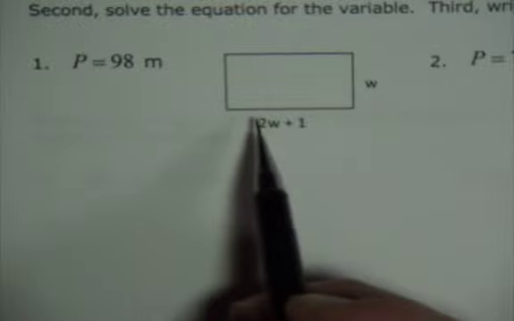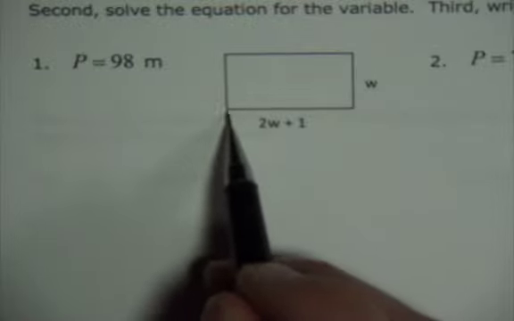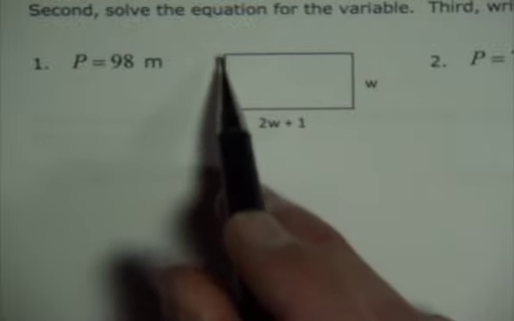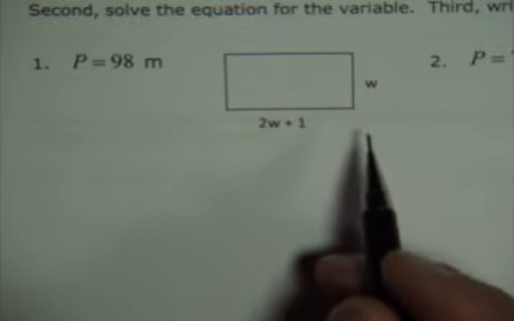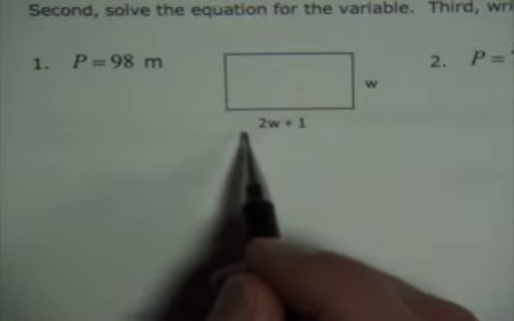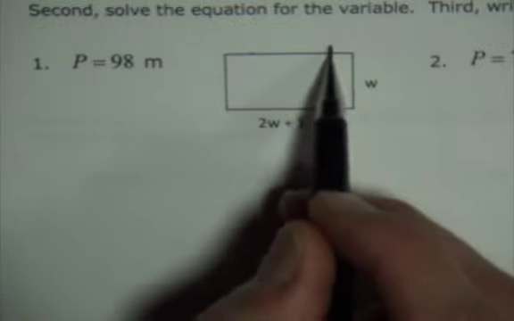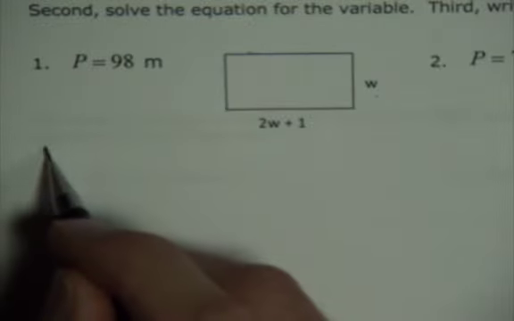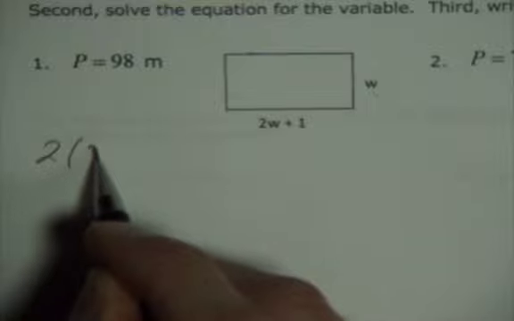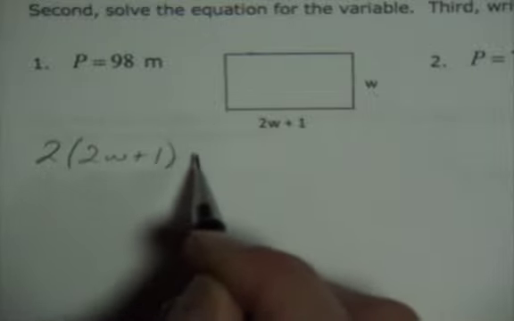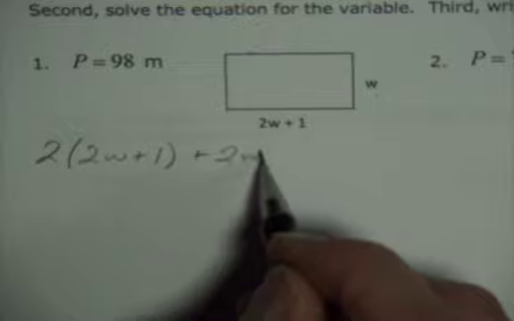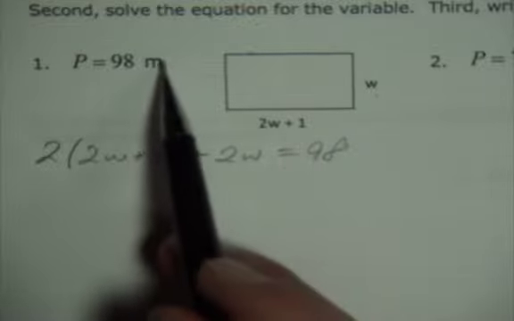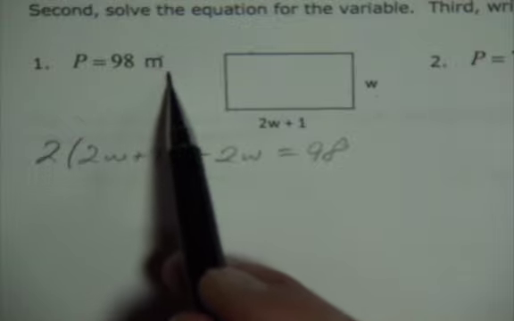Now, perimeter is the distance if we walk around the whole outside dimension of this rectangle. So we're going to need 2 lengths and 2 widths. As an equation, we've got 2 times 2w plus 1, plus 2 times w, and that's equal to the perimeter, 98. 98 meters, in fact, because this means meters.